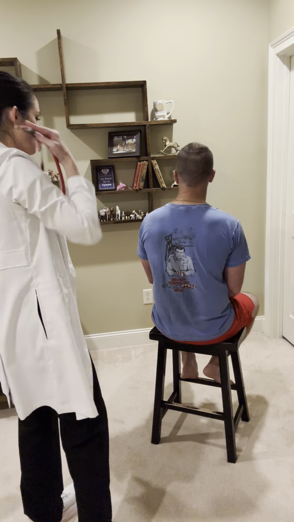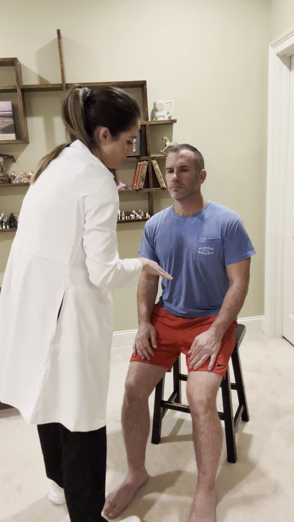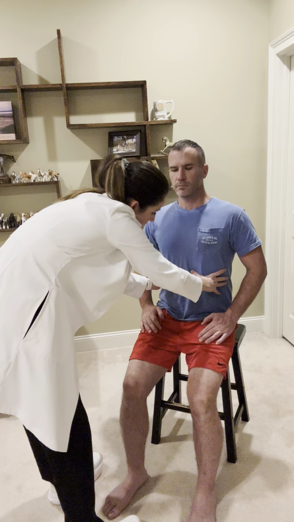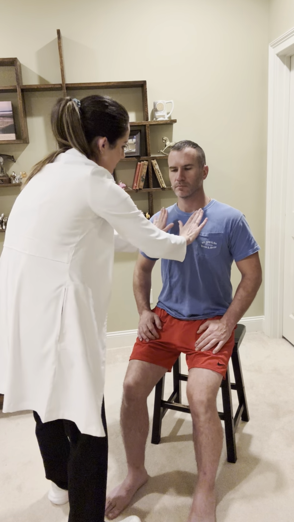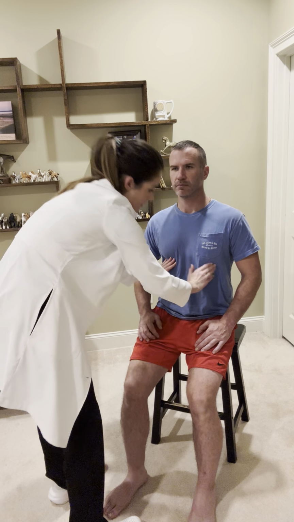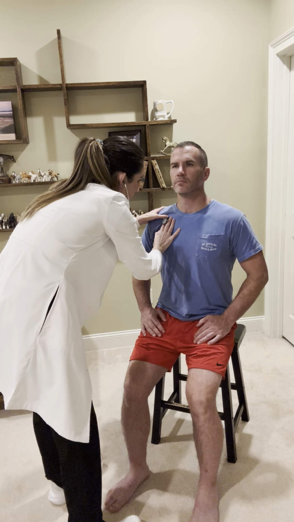All right, you can turn around and face me. Again, we'll inspect for symmetry and any obvious deformities. We are going to palpate for symmetrical expansion. Take a deep breath. Okay, we're going to palpate for tactile fremitus. 99, 99, 99, 99. All right, we're going to auscultate again. Take a deep breath.